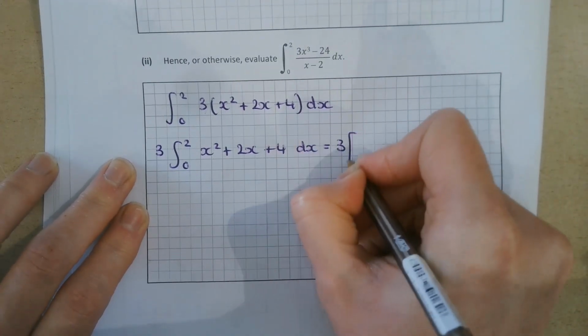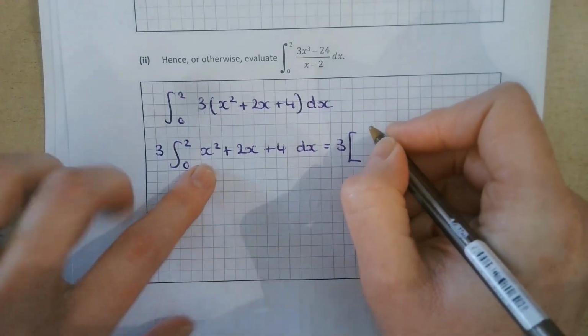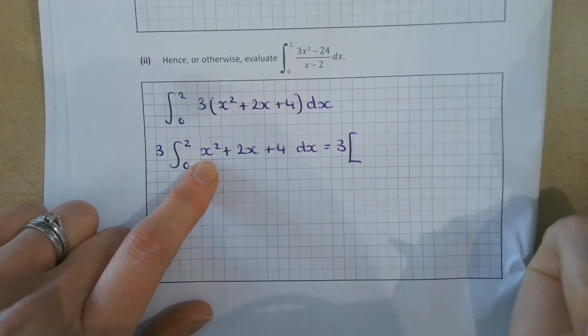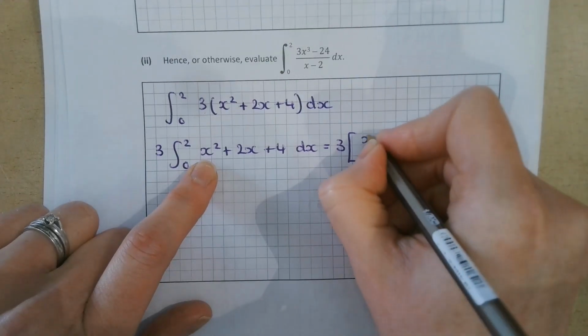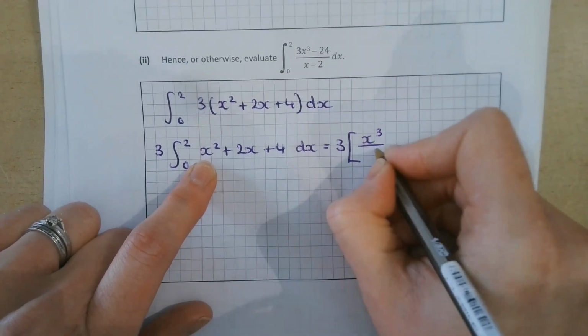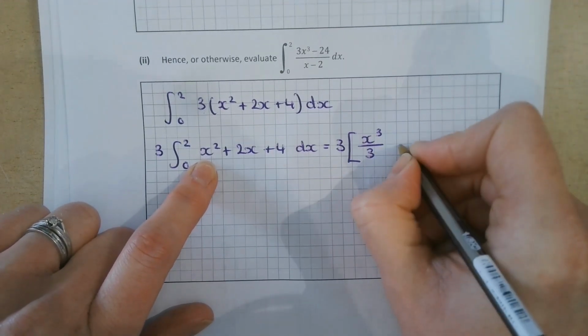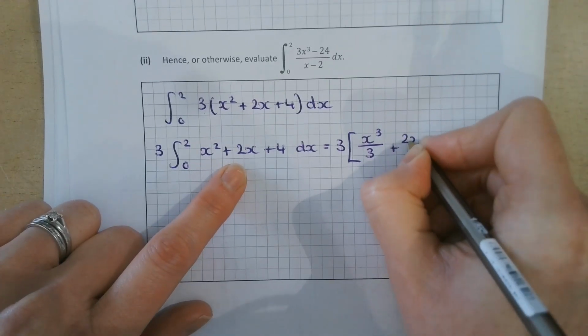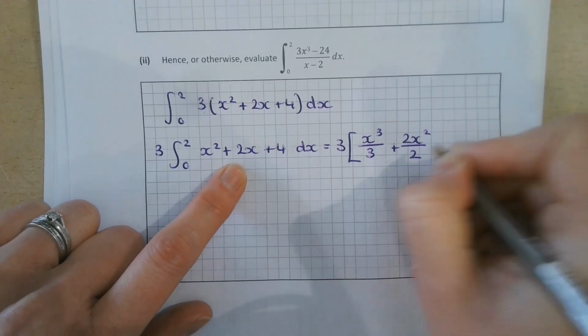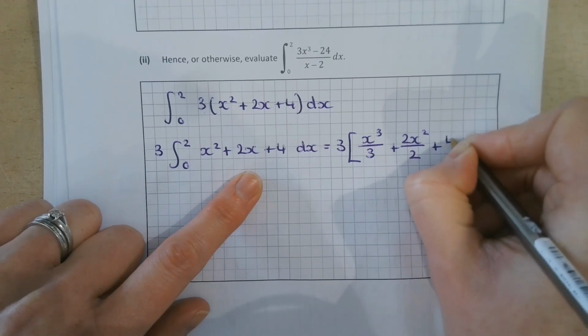So we're going to integrate the x squared, 2x, and the 4 with respect to x. So we get 3, and in our bracket, integrating, we increase the power by 1 and divide by the new power. So we end up with x to the power of 3 over 3 plus 2x squared over 2 and plus 4.